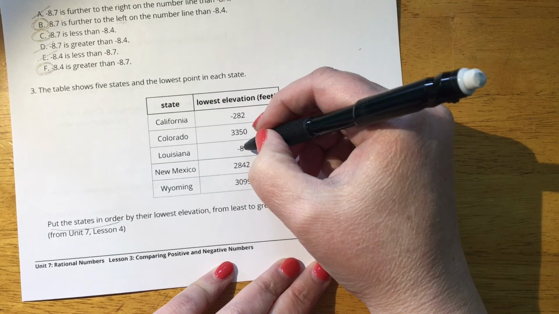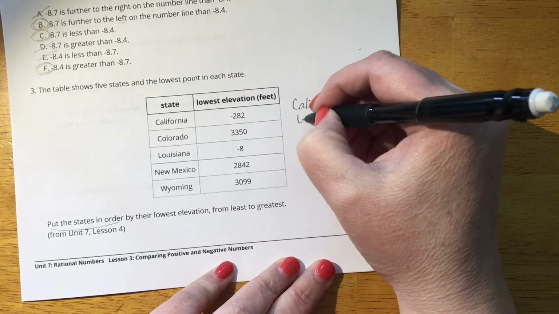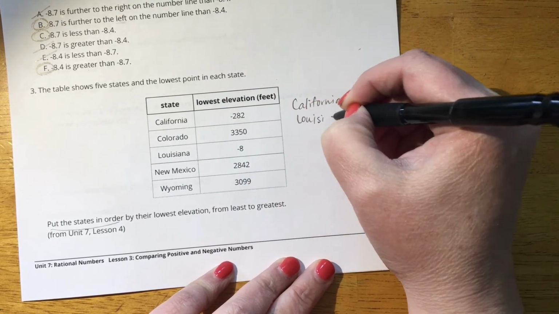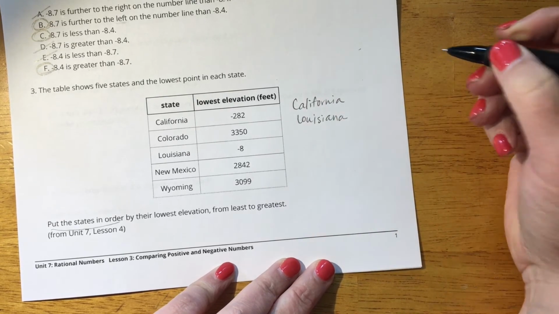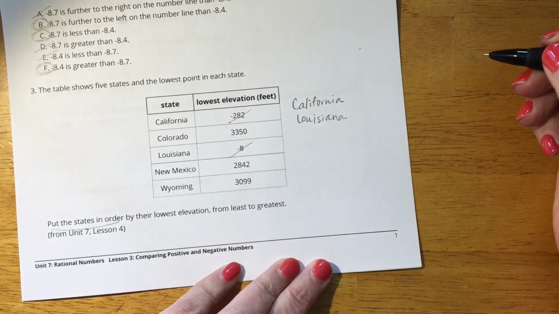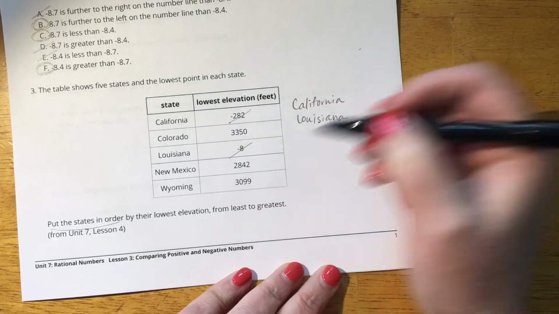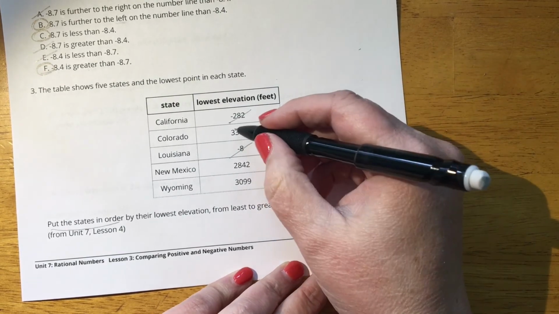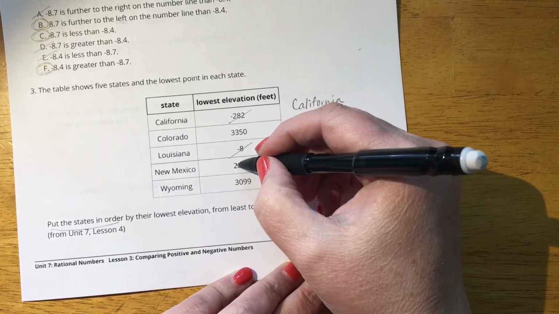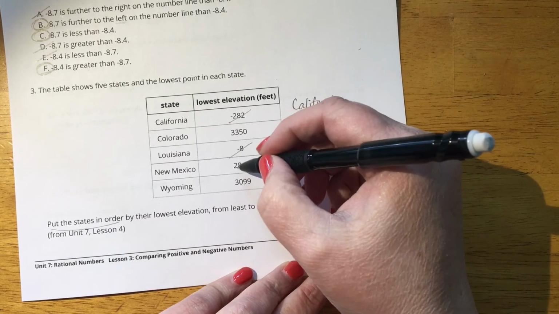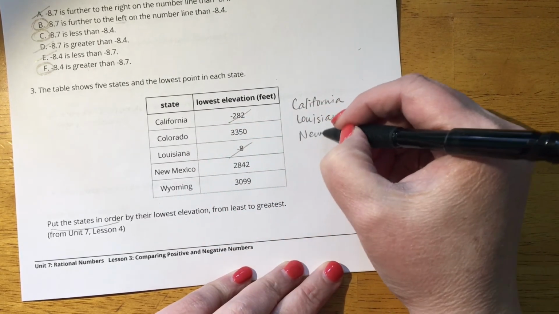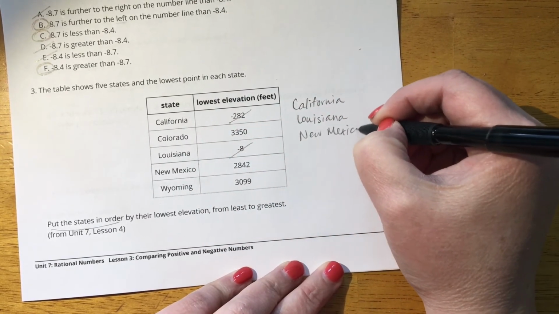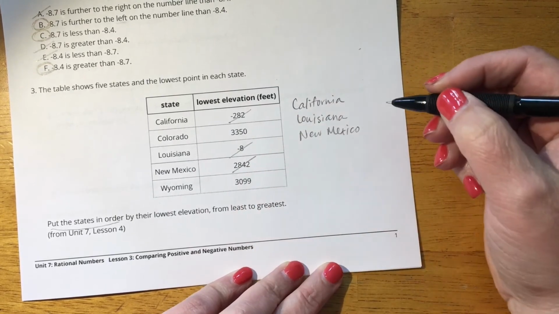And then the only other negative left, that must be next. So Louisiana is next. All right, we've taken care of those 2. Now we look at the positive numbers. Which one's the least of those? Well, 3,000, 2,000, 3,000. 2,000 is less than both the 3,000s. So New Mexico is next. Done.